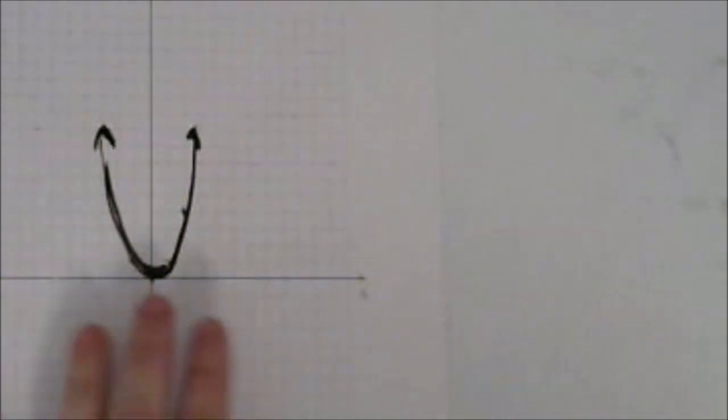This is part 2 of the video notes for Goal 1B, graphing functions. For our first example, we're going to be practicing vertical shifts on a quadratic parent function.